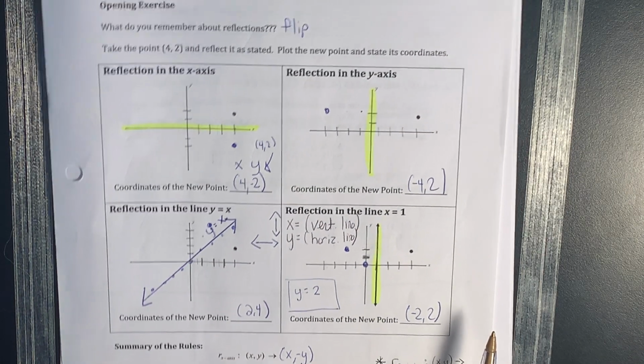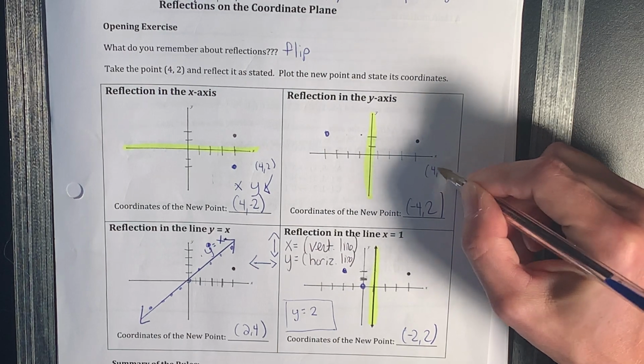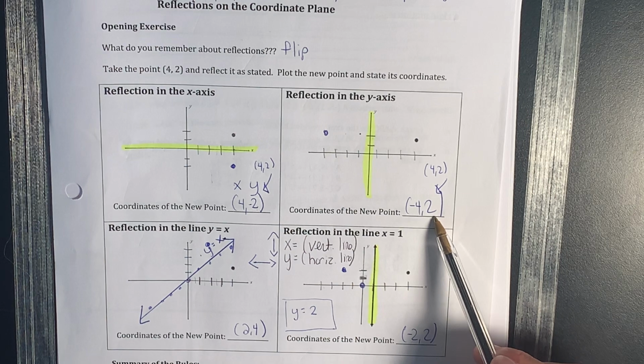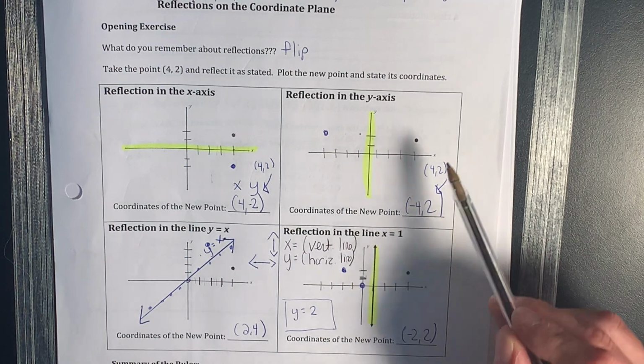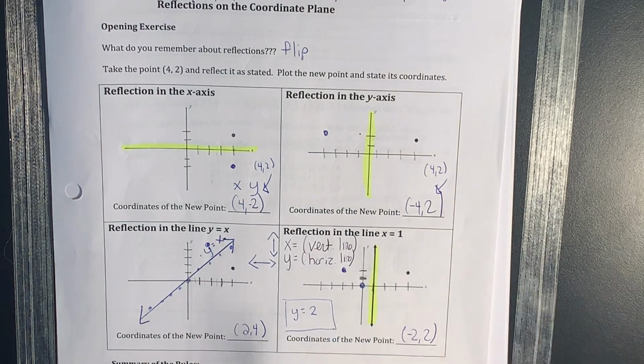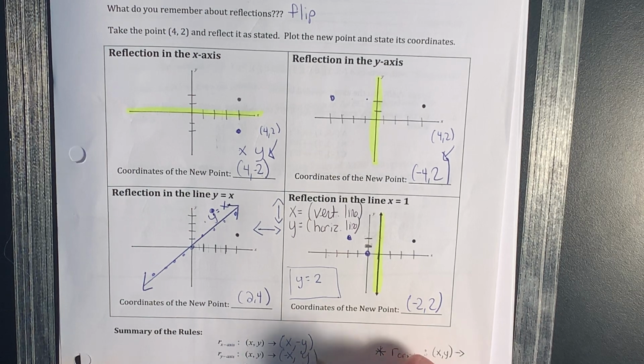Reflection in the y-axis. So again, we started with 4, 2, but we ended up at -4, 2. So if you see the pattern here, what happened was we now change the sign of the x, but we keep the y the same. So the rule for the reflection in the y-axis, we're going to change the sign of the x, but keep the y the same.